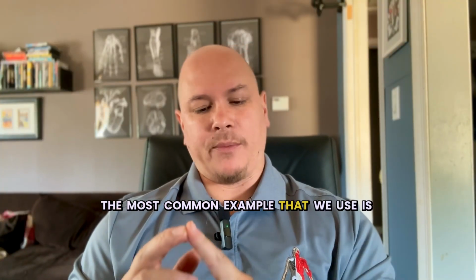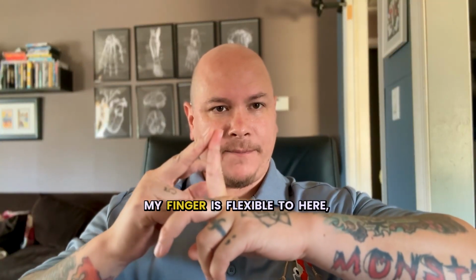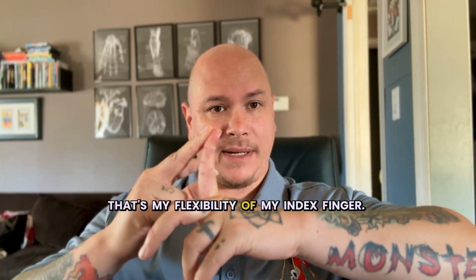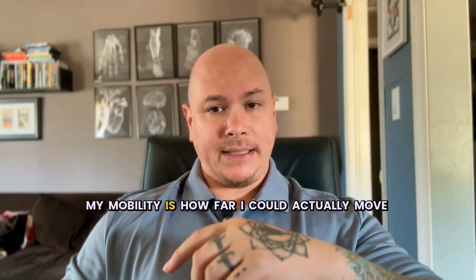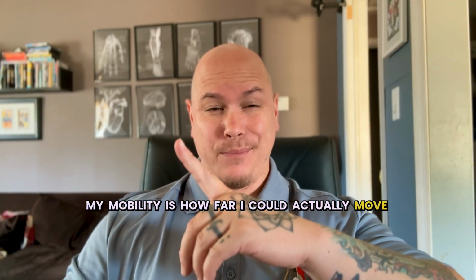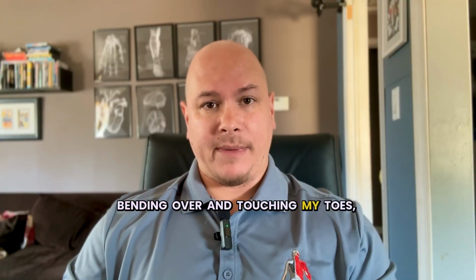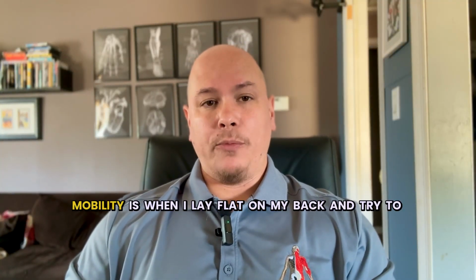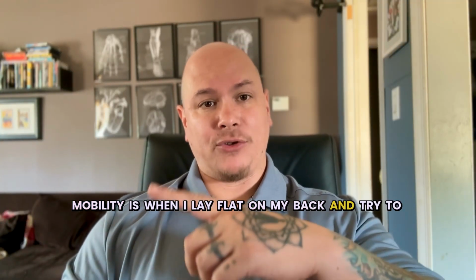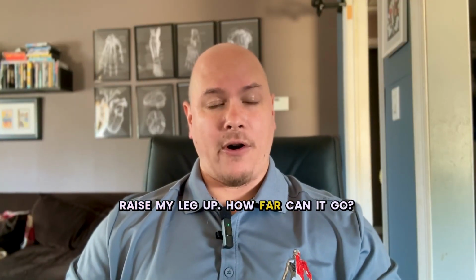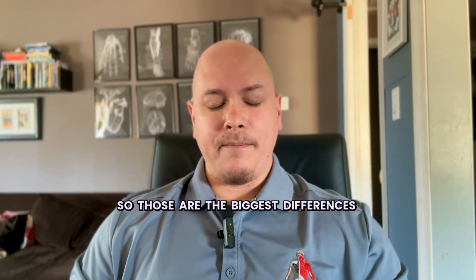The most common example that we use is my finger is flexible to here, right? That's my flexibility of my index finger. My mobility is how far I could actually move my finger. Hamstrings. My flexibility would be bending over and touching my toes, stretching out my hamstrings. That's flexibility. Mobility is when I lay flat on my back and try to raise my leg up. How far can it go? So those are the biggest differences between the two.